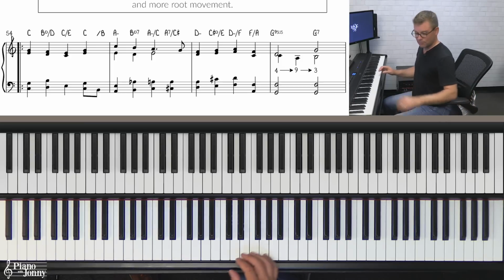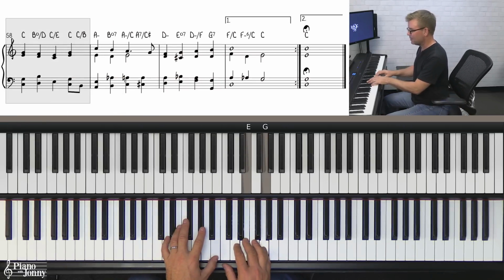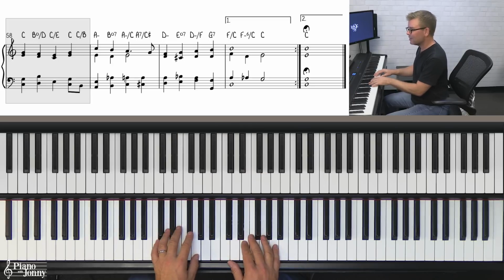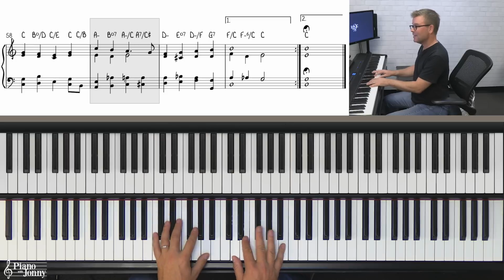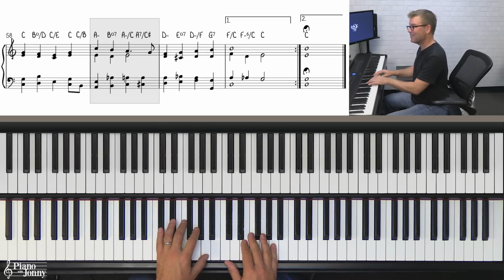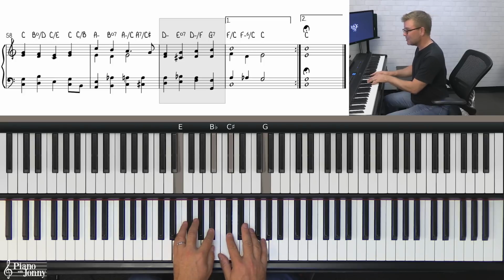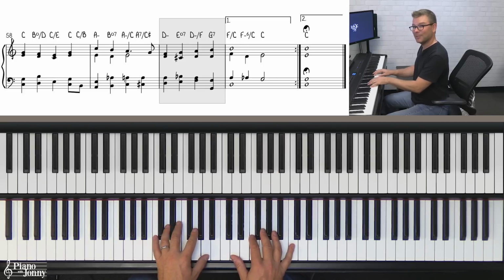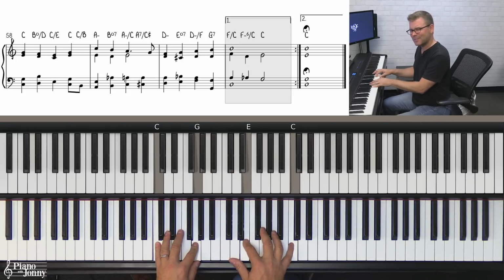And then the next 4 measures starts off the same, starting with C major, then our B diminished over D, C over E, here's our C going down to A minor, B diminished, A minor over C, A7 over C sharp, D minor, E diminished 7, D minor over F, G7, and then our plagal cadence again with the F over C, F minor 6 over C, and C major. Isn't that gorgeous? I just love that.